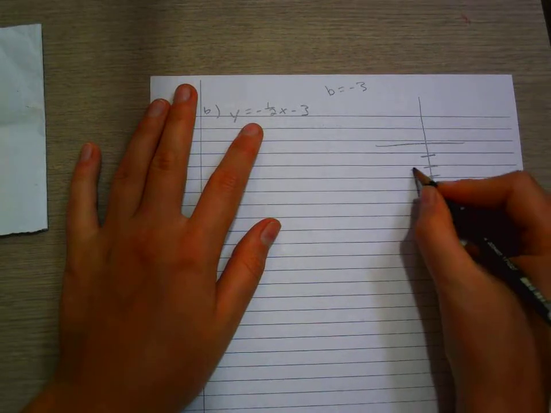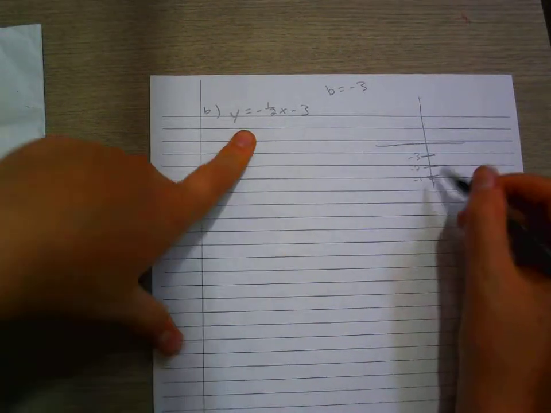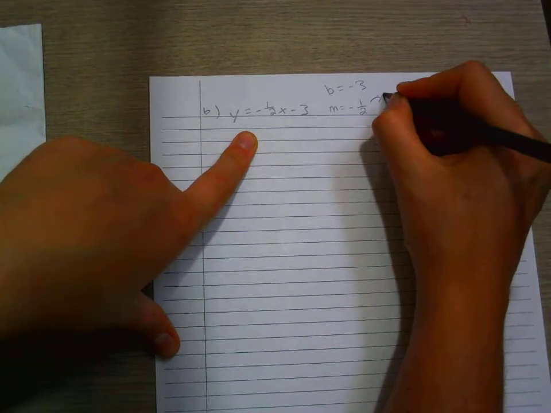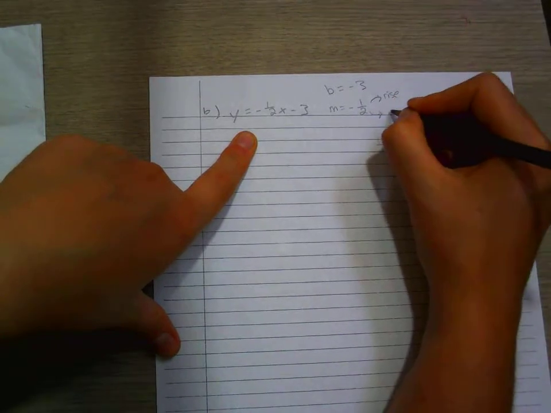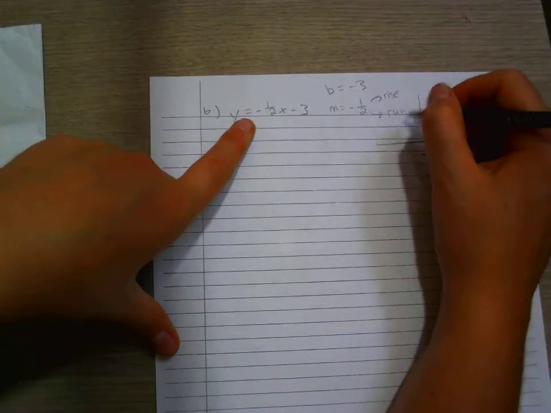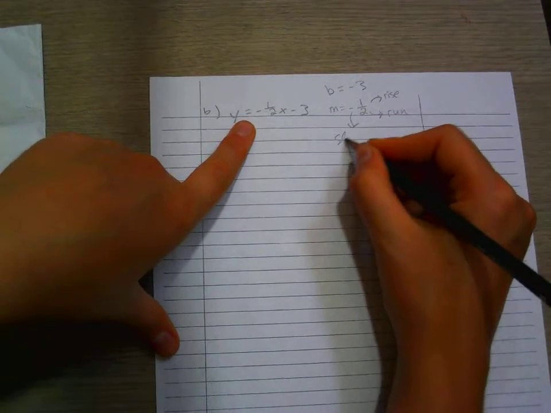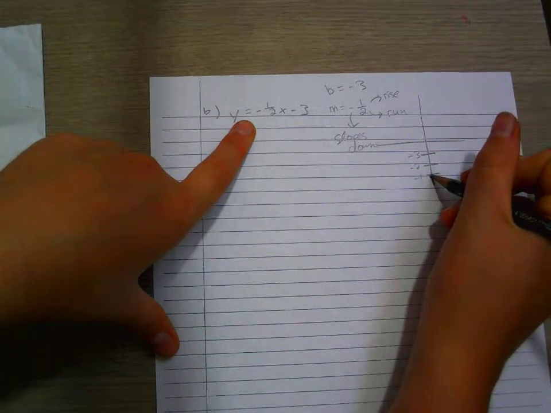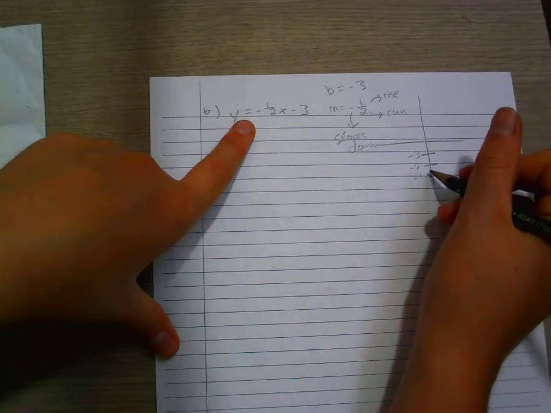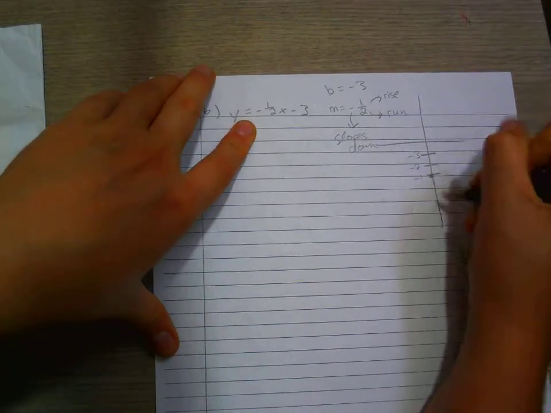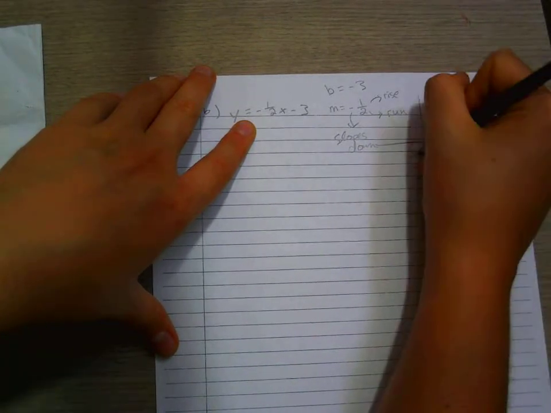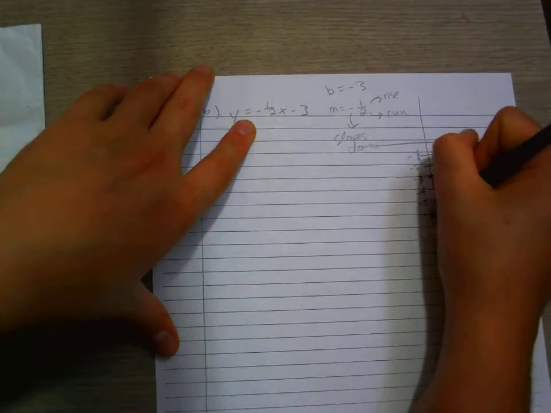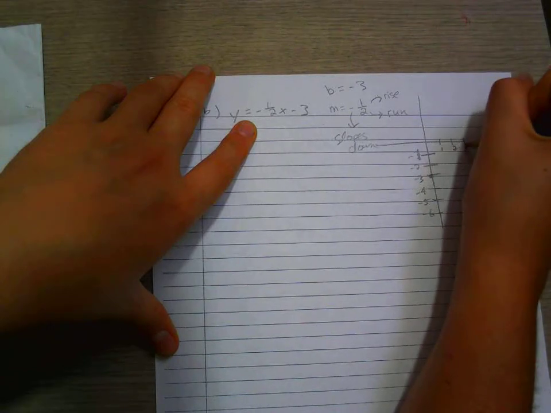Now we also have m, which is equal to negative 1/2. That means this 1 is rise, this 2 is run. It's rise over run. It's negative, so it slopes down. We know that from this point, it's going to slope somewhere down in that direction. So we're going to want to draw more points down here. Sorry, I don't know why I labeled it like that. 1, 2, 3, 4, 5, 6, 1, 2, 3. Okay.